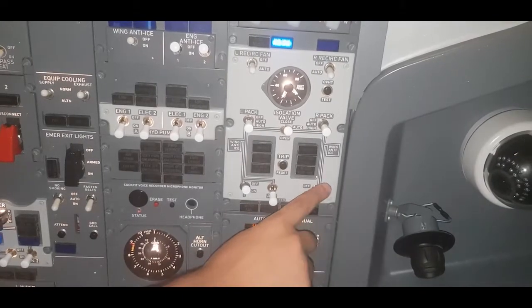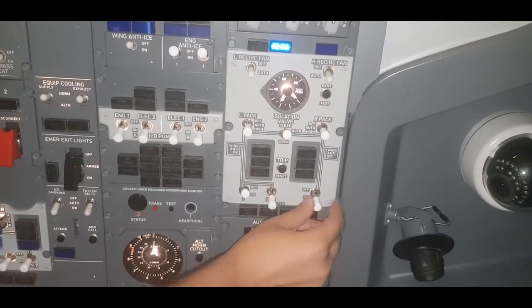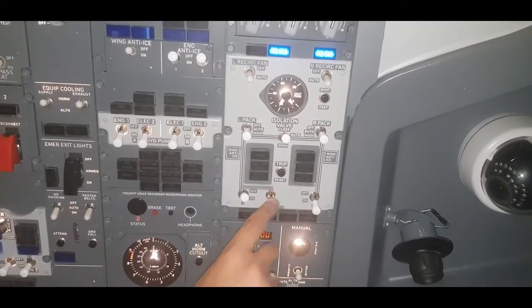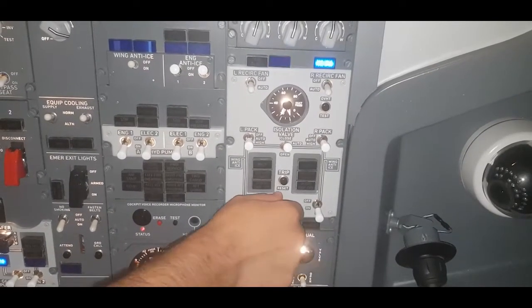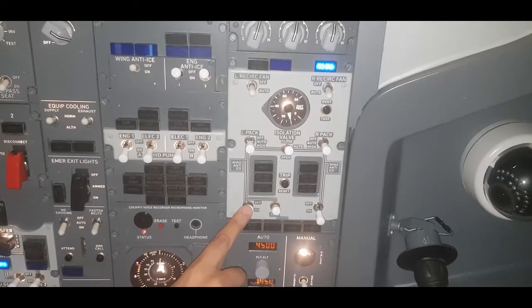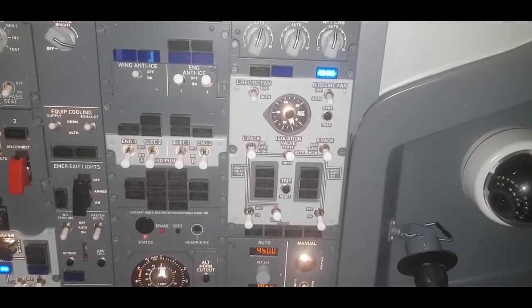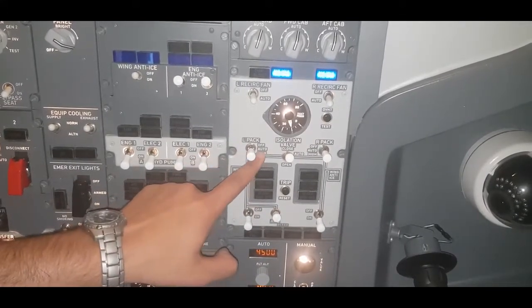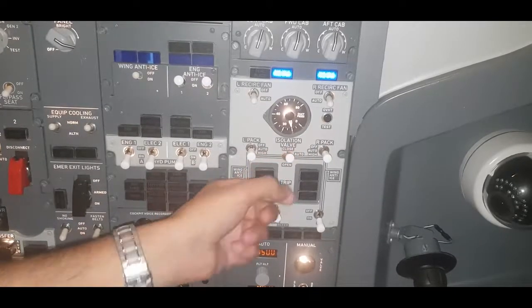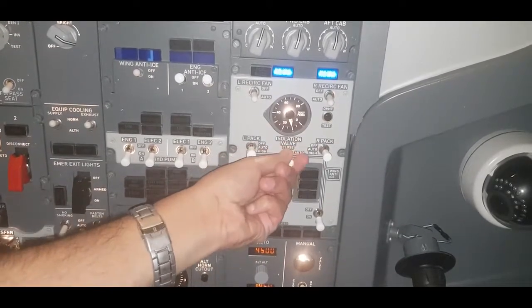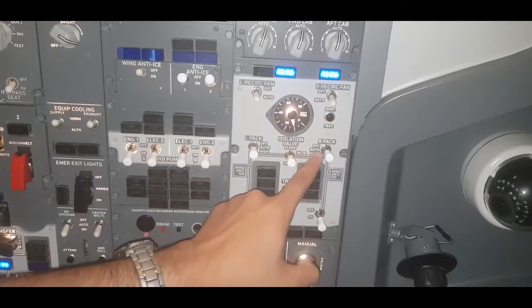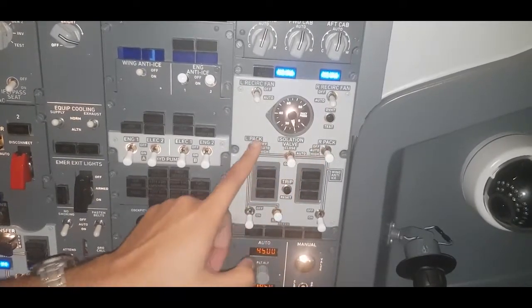We'll start with the engine bleed 2 air switch on, APU bleed air switch off. When the cabin rate of climb indicator stabilizes, engine bleed air 1 switch on, left pack auto, isolation valve auto, and right pack auto.